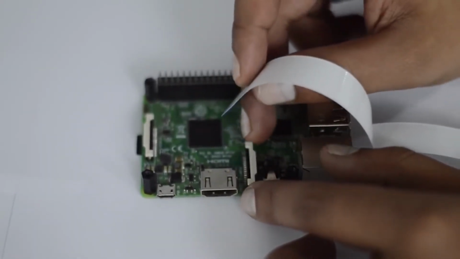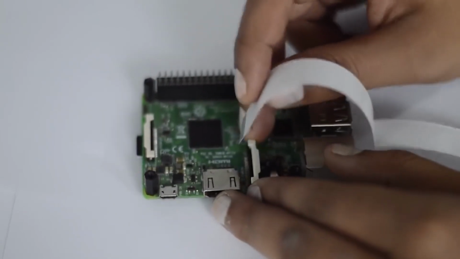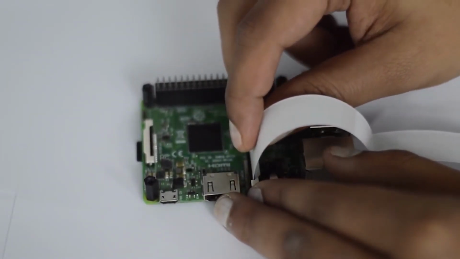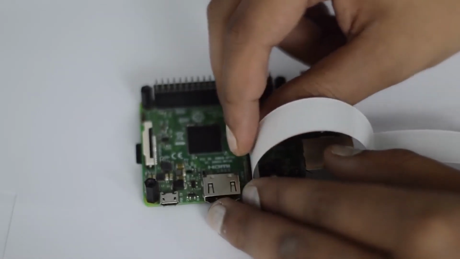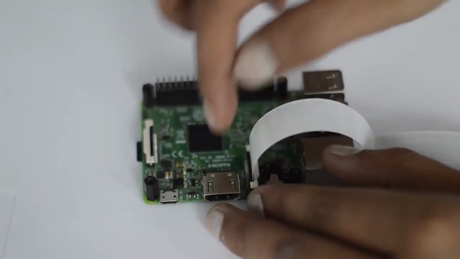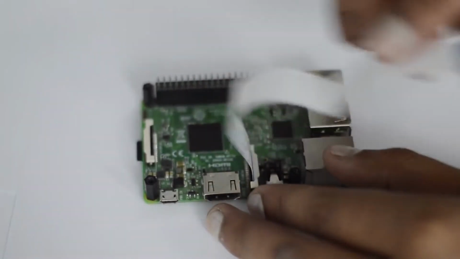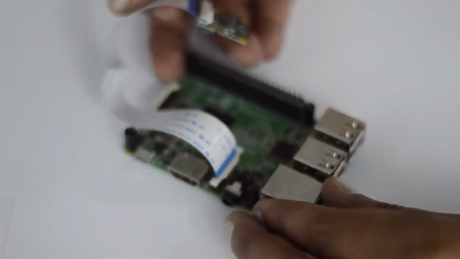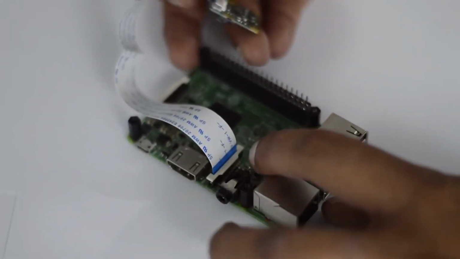In order to connect this, let me slightly push it off, and this slot needs to be slightly raised up. You insert it like this. Okay, please be very careful. Once you've successfully inserted it, just push down the hinge as well. This will lock it in. So make sure the silver side is towards the HDMI and the sunny side is towards your 3.5mm jack side as well.